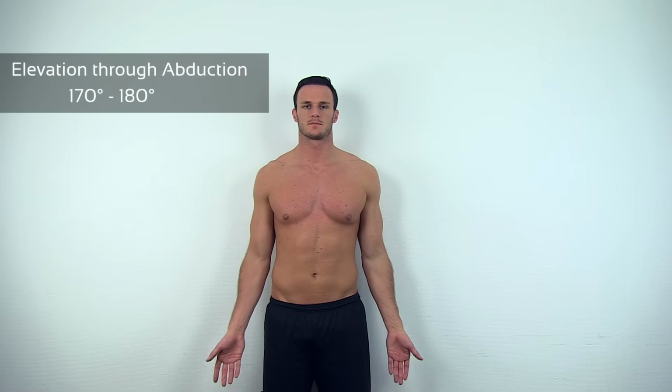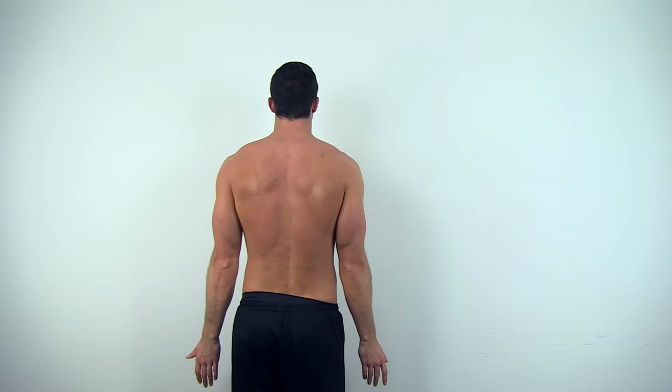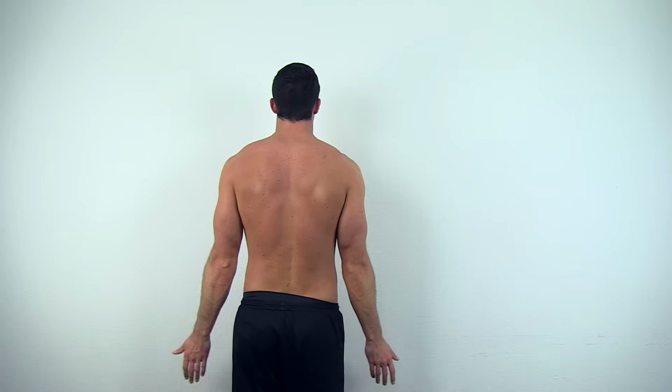Ask your patient to place the arms in the anatomic position, meaning the palms face forward with the thumbs pointing towards the side. Then ask your patient to slowly abduct the arms as far as possible. Ask your patient to perform the same movement, but now you're looking at him from the back.